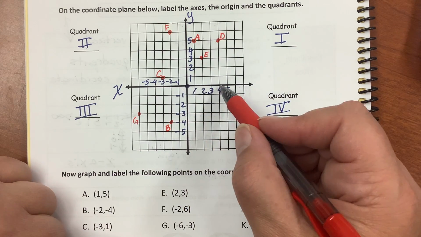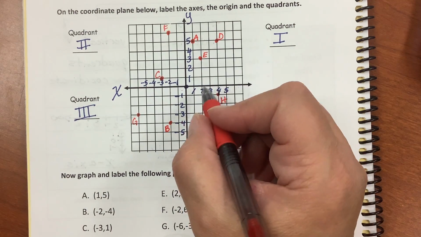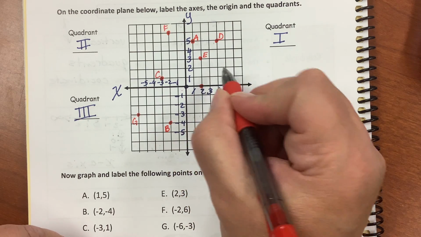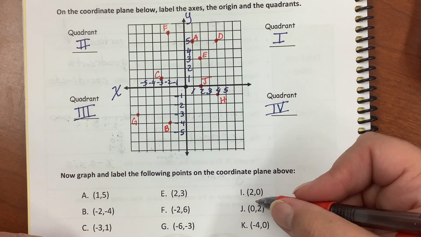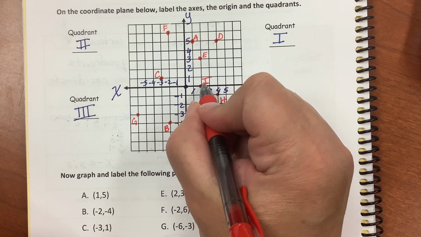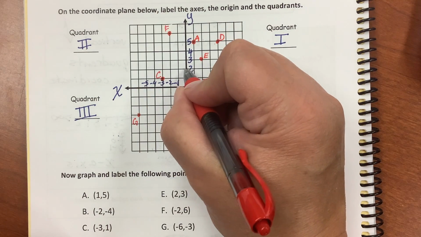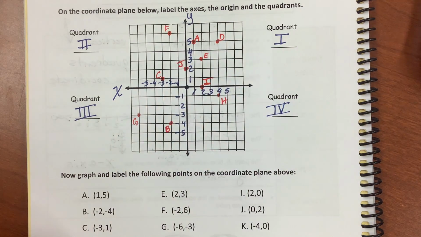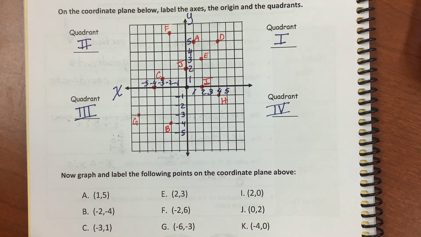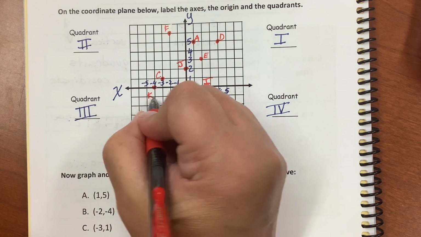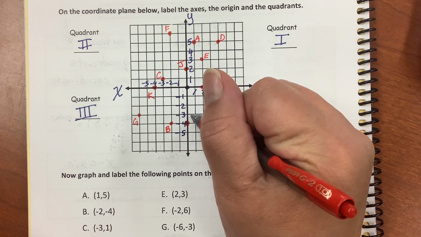(-4, -1). 4 to the left, down 1, H. (2, 0). 2 to the right, up 0, J. No, I. We'll just make that into an I. J is (0, 2). Don't go right or left, just go up 2. That's going to be J. (-4, 0). 4 to the left, it's not going up or down. (-4, 0) is K. And L is (0, -4). No right or left, just down to L.